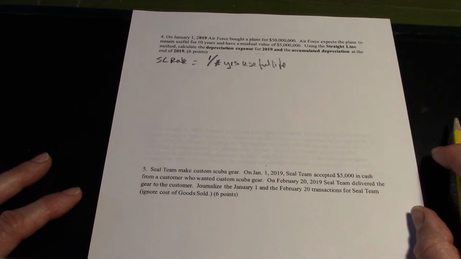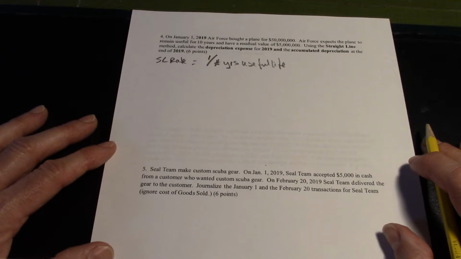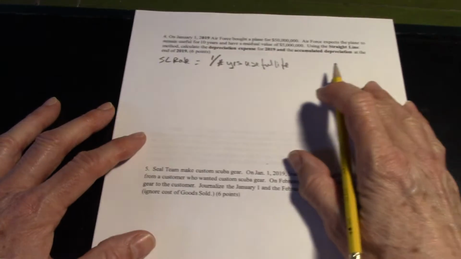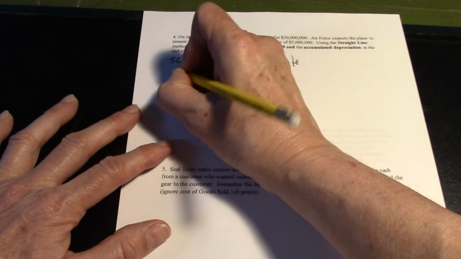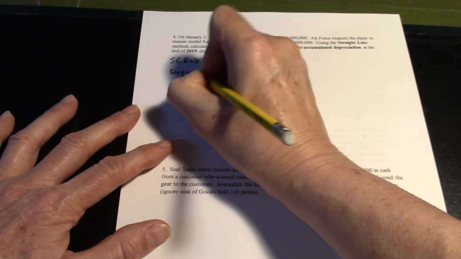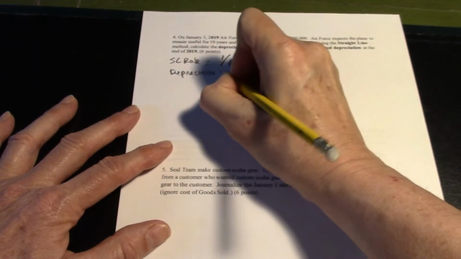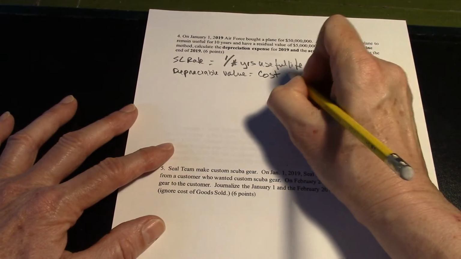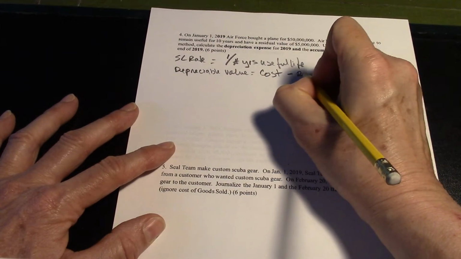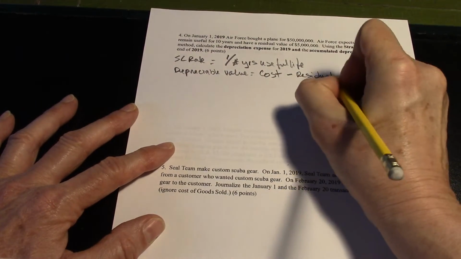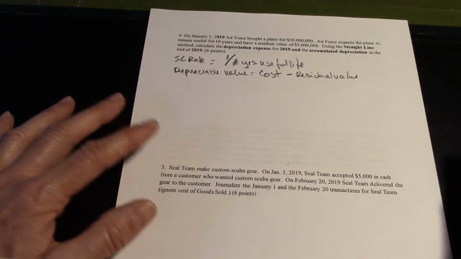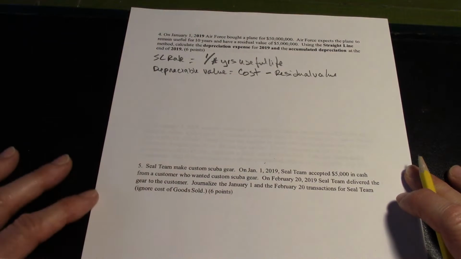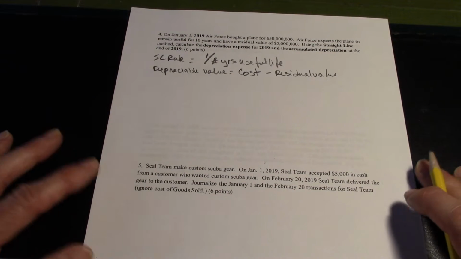And to depreciate anything, let's talk about what the depreciable value is. Depreciable value is cost minus residual value. Right? In other words, you're not going to depreciate everything. You're just going to depreciate the part beyond what's left over, right?